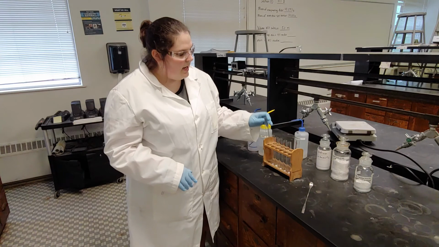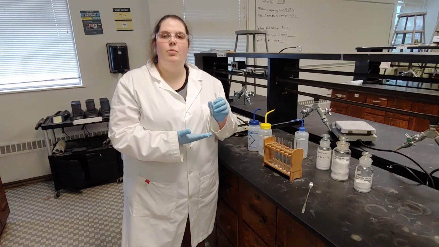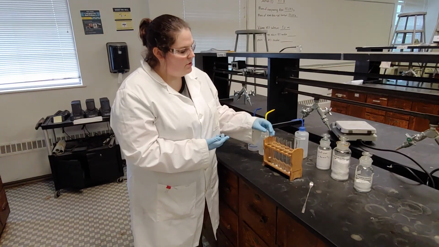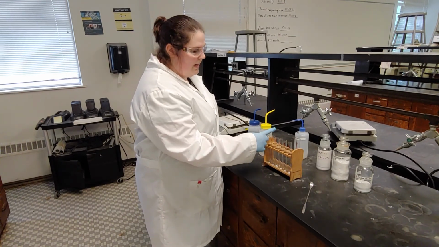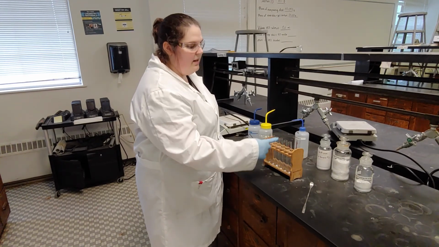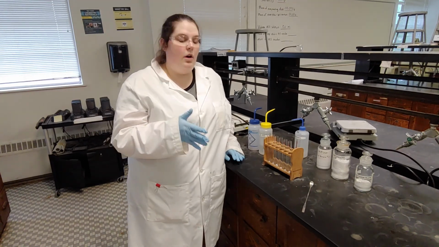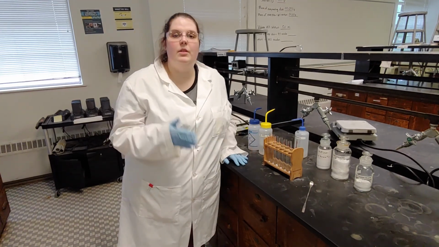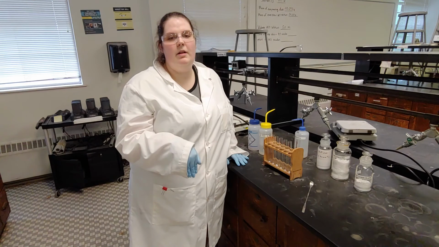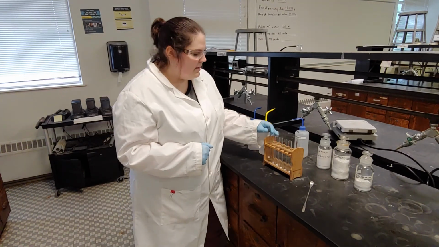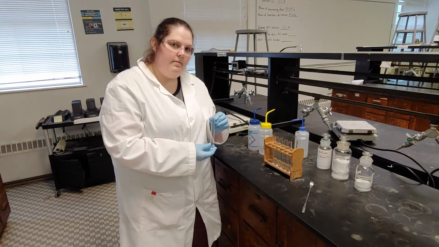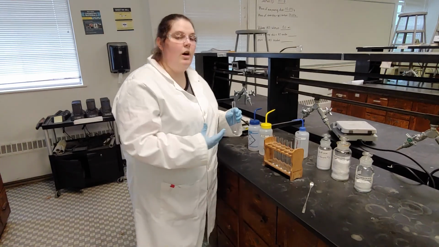I've already gone ahead and weighed out 0.1 grams of each of our solids. So it goes sodium carbonate, naphthalene, calcium carbonate, and then repeat. If you want to know which one the first test tube goes to, there is table 2 in your lab, and it actually has all of them listed in order. Our first experiment here is sodium carbonate, and we're going to put it in 3 milliliters of water.